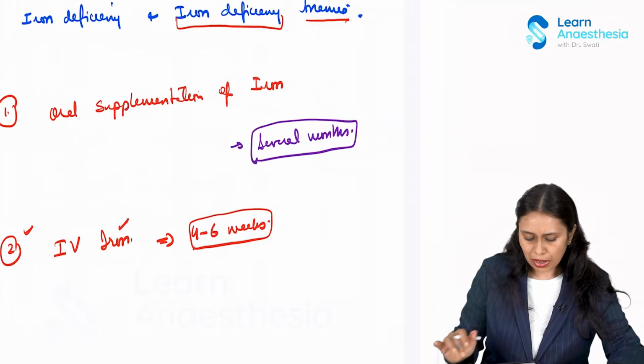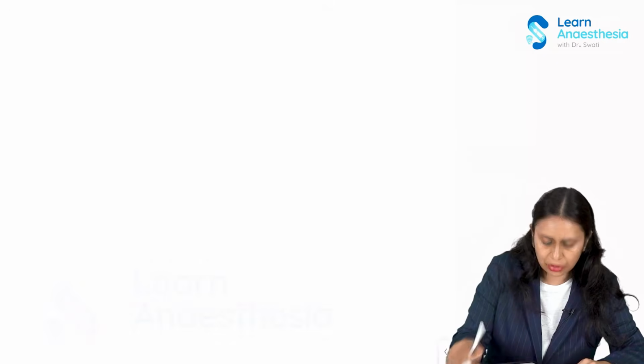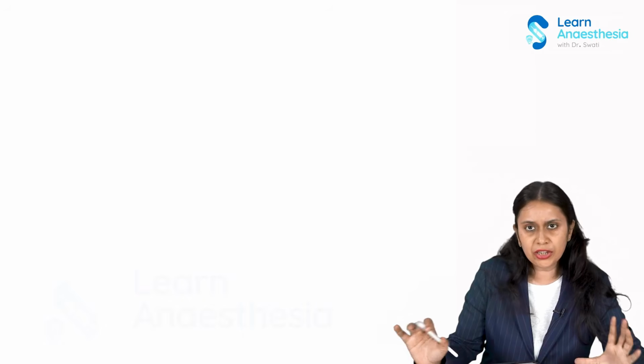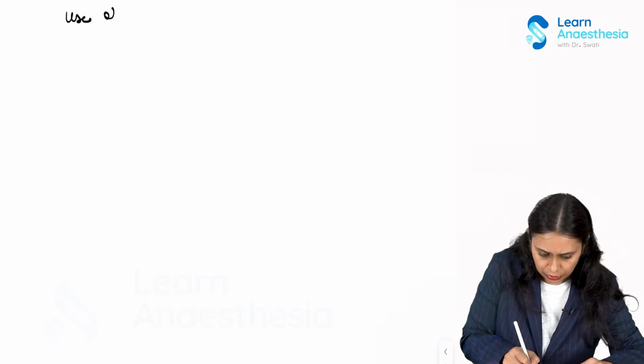Now, apart from that, there are several other drugs which we can use. We can use erythropoietin, right? There is a specific indication where we use erythropoietin. So, the use of erythropoietin.